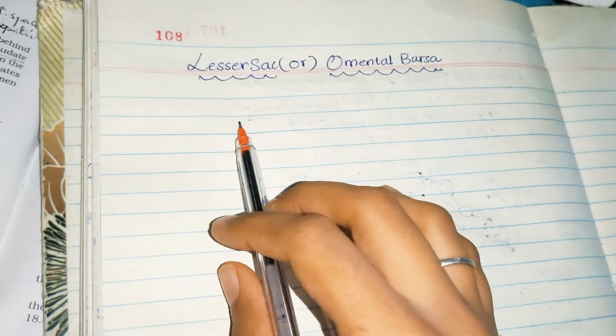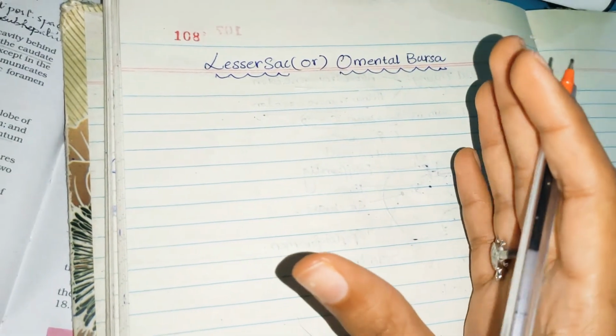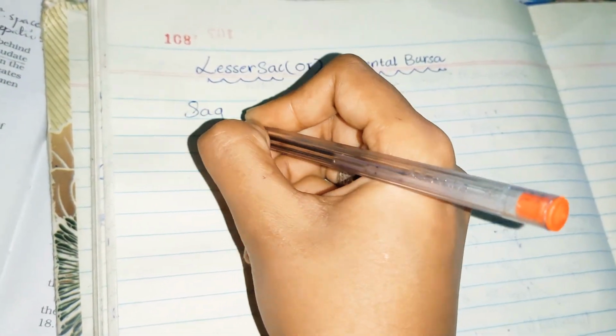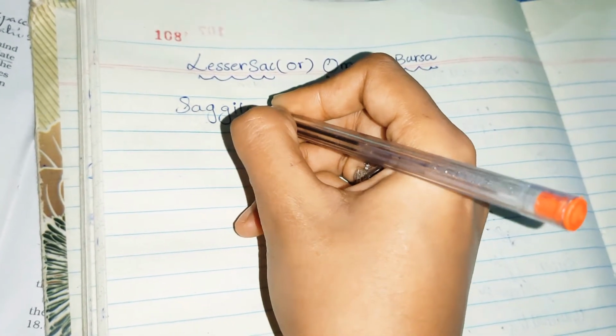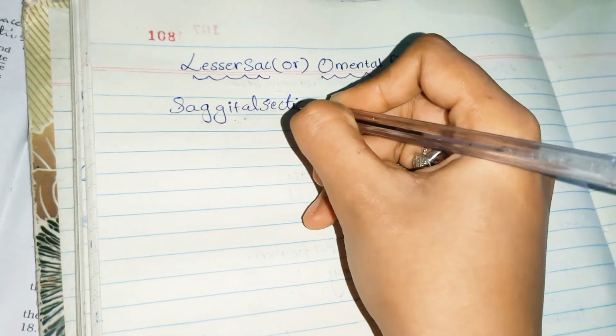In this video, we are going to discuss the lesser sac, or omental bursa. So, what is the lesser sac? We already know. Let us draw the sagittal section to understand its boundaries and by what it is formed. Okay, sagittal section we are going to draw.